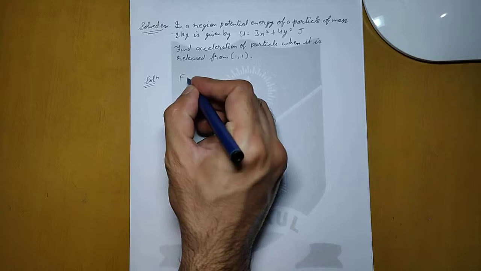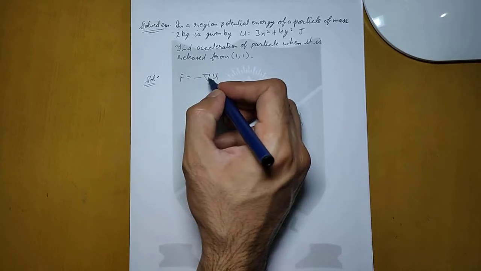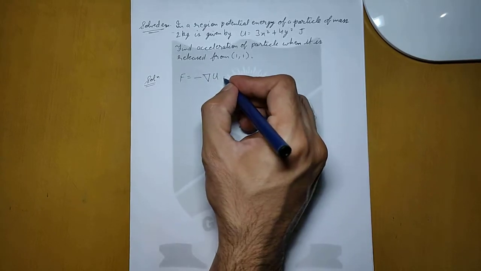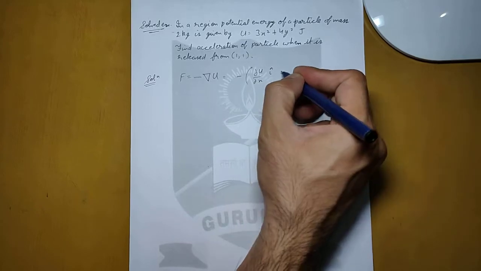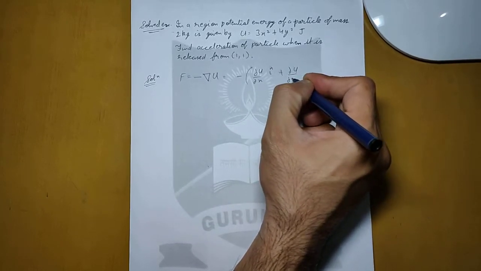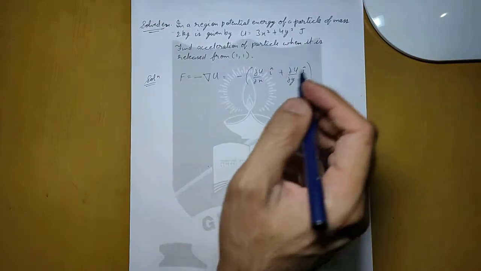So we have already studied that with the del operator, F equals minus del U. So it will be equal to minus (del U by del x i cap plus del U by del y j cap), and there is no z component in it, so we will not have a k cap.